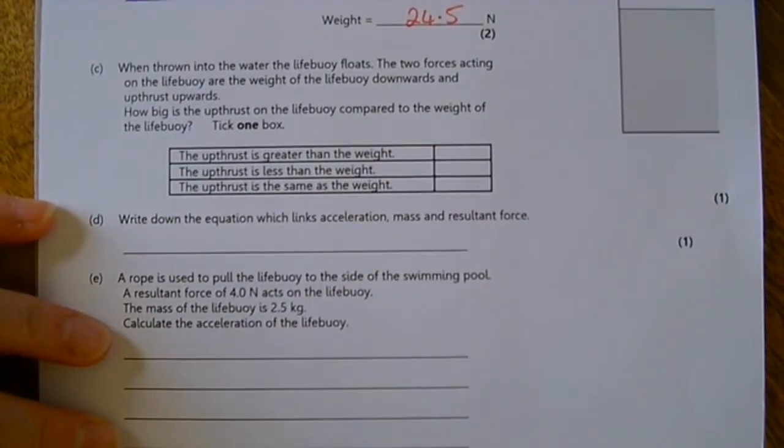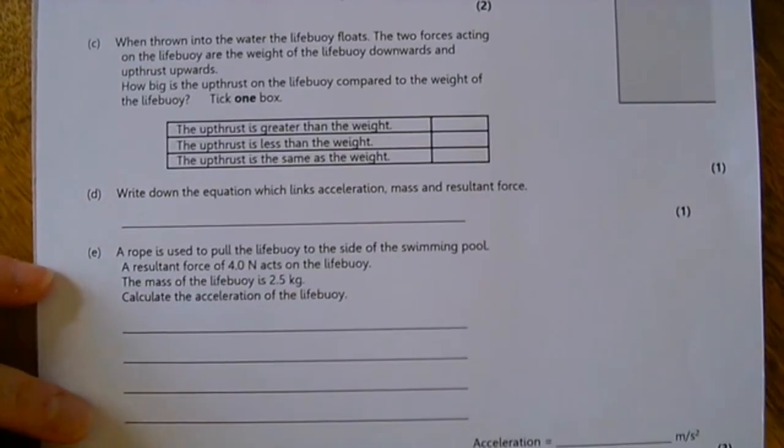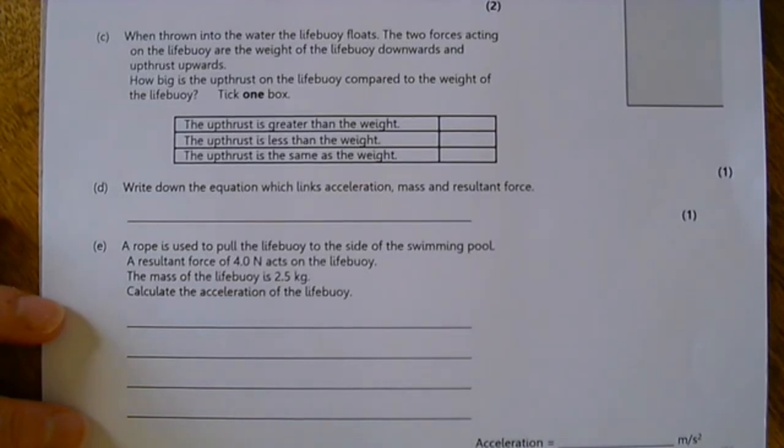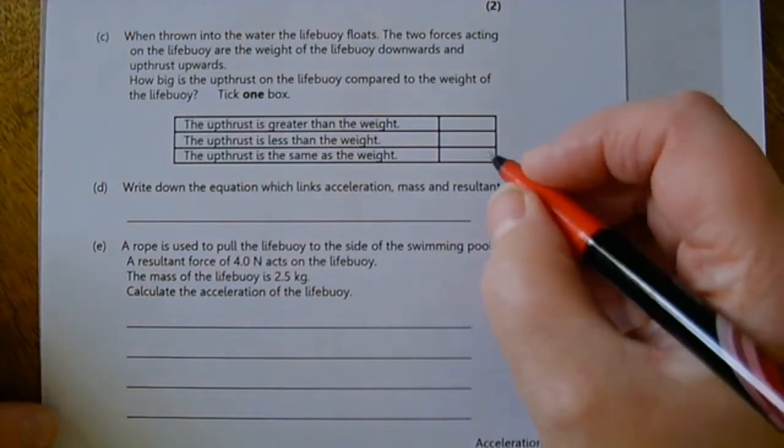When thrown into the water, the lifebuoy floats. The 2 forces acting are the weight of the lifebuoy downwards and the thrust upwards. If this hadn't been a foundation paper, you'd probably have been asked a more detailed question, maybe to draw the force diagram or to name the forces. But this one gives you some of the information. Okay, so it's floating, therefore the forces must be balanced, so the size of the forces must be the same.